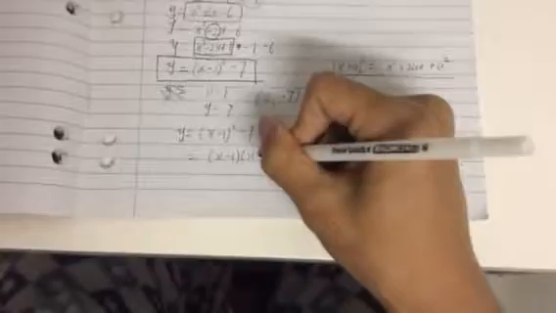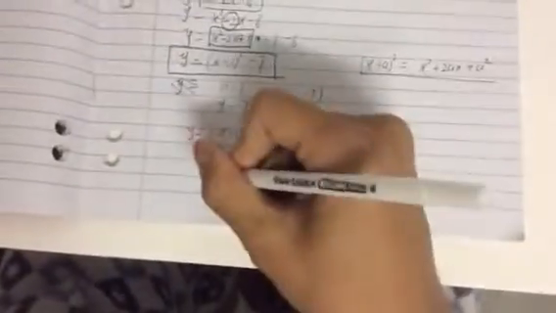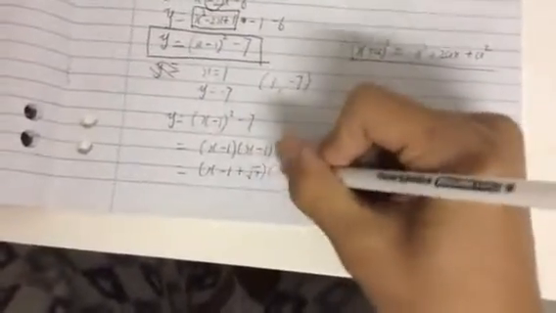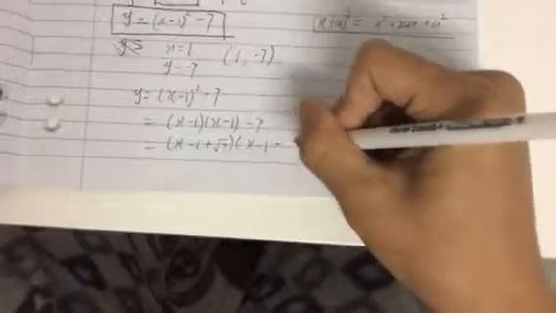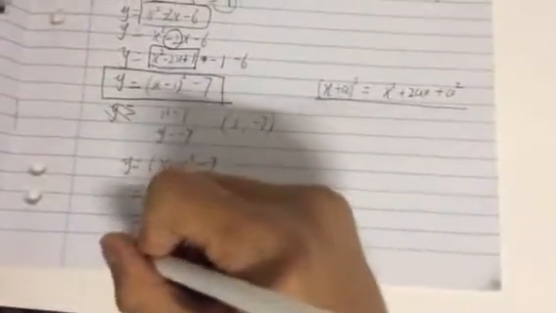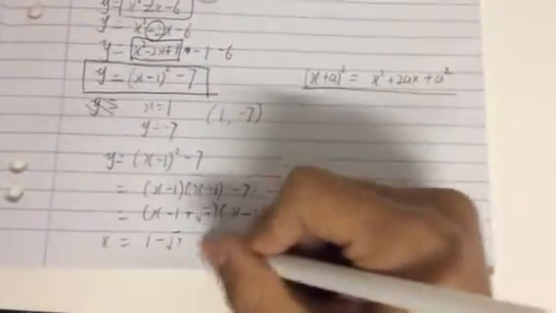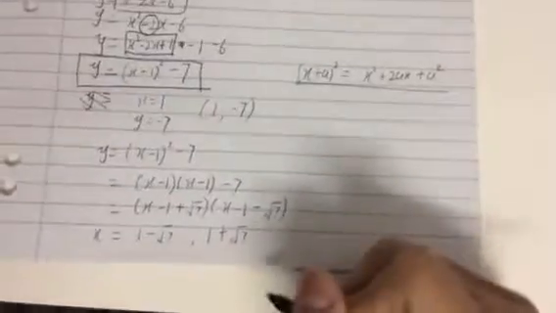First, split it up into 2 brackets and you put -7 in both of them. So you have (x minus 1 plus √7) and (x minus 1 take away √7). Now you have the 2 x-intercepts, which are x equals 1 take away √7 and 1 plus √7, and their y values are all 0.